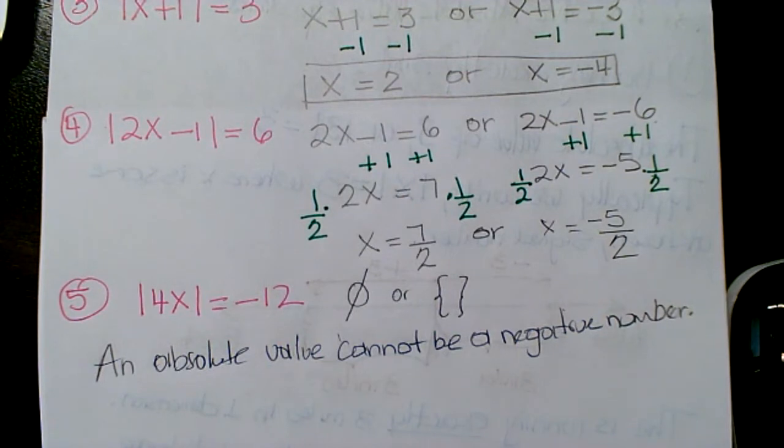Now, when we get to the 1 through 6 exercises, which we just did.